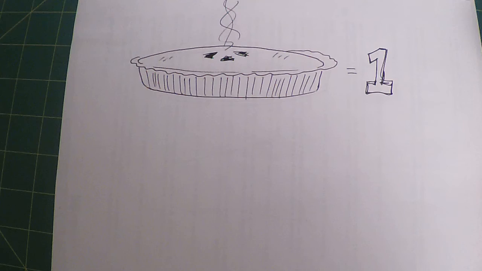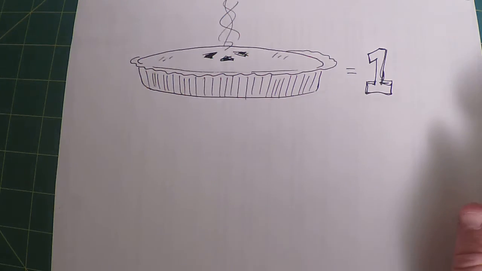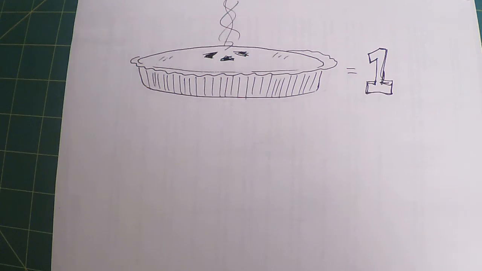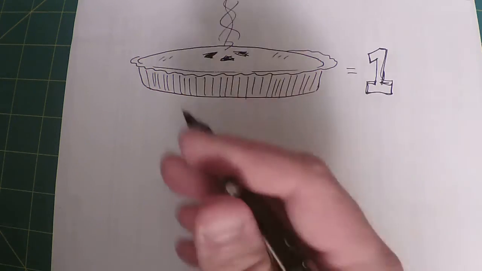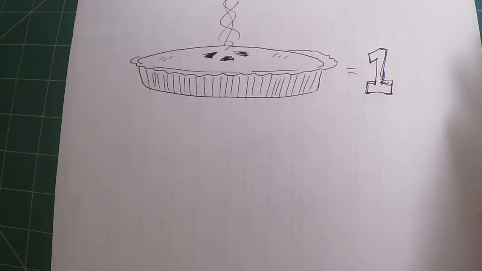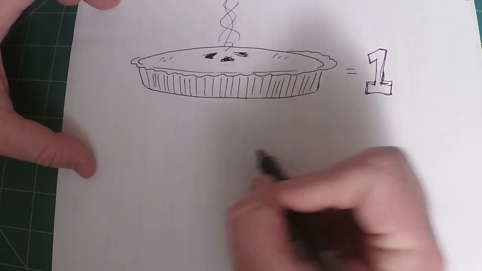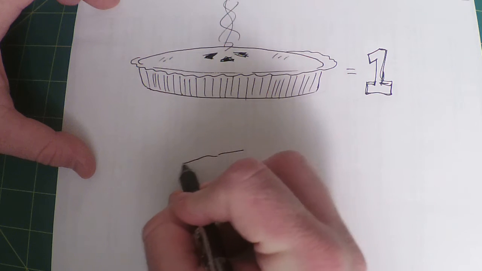So let's say I'm not a baker. I don't bake. My mom is a baker. So let's say I go over to my mom's house and my mom has made an apple pie. She cuts the apple pie into slices, and I have a slice of apple pie. So we need a slice of apple pie.